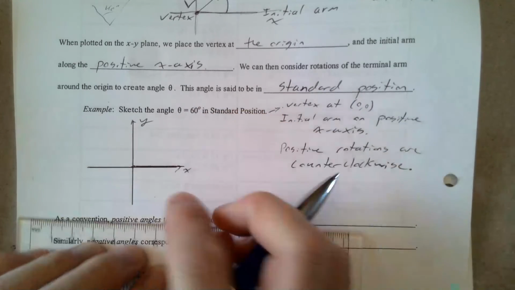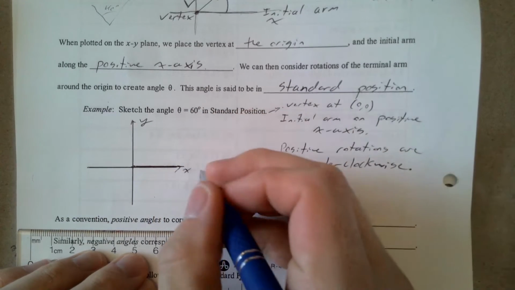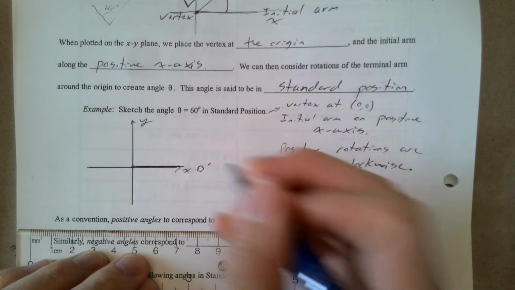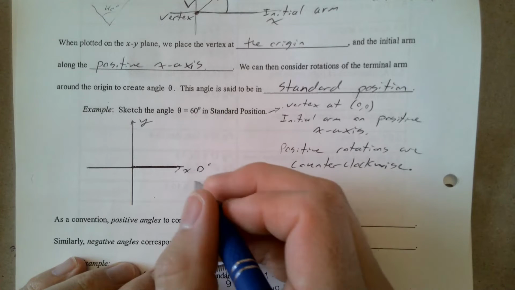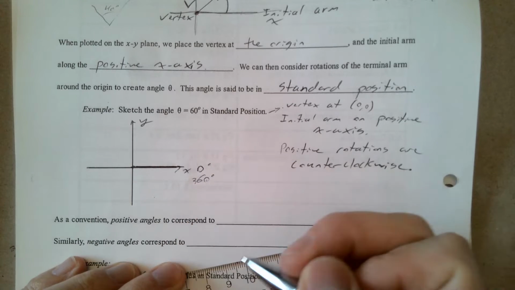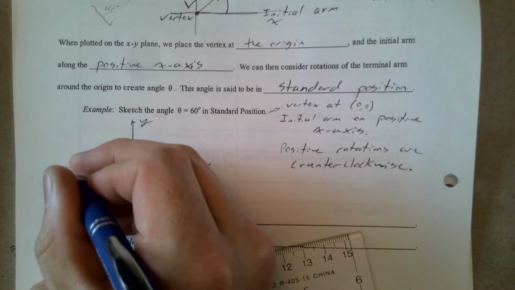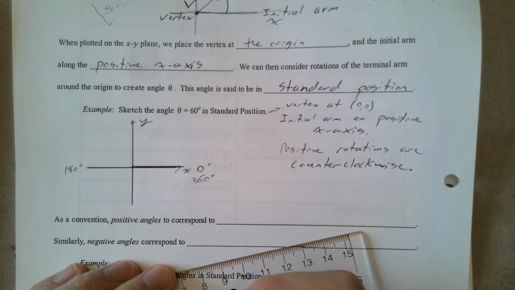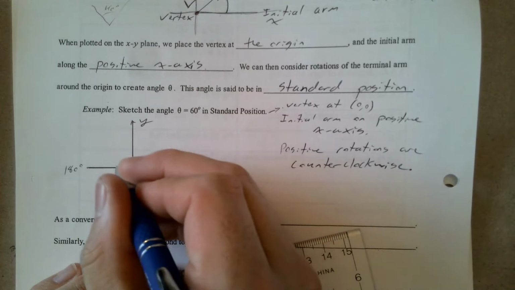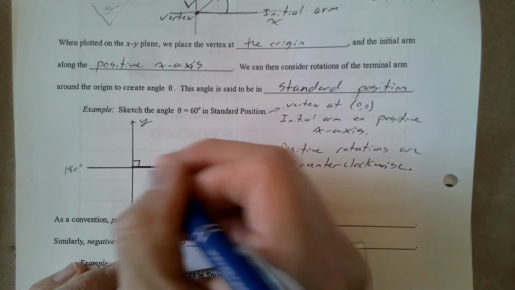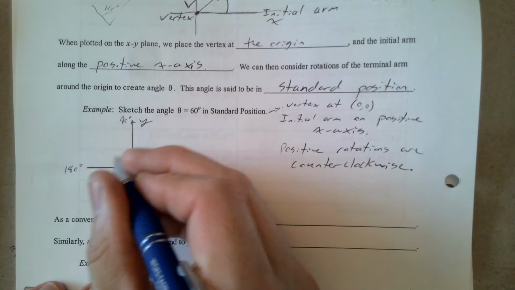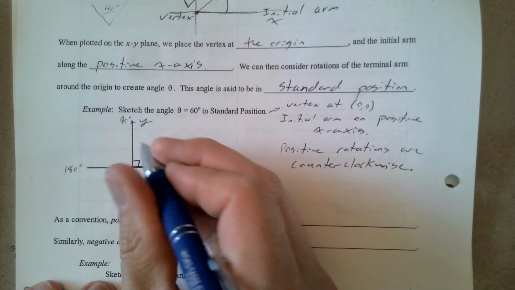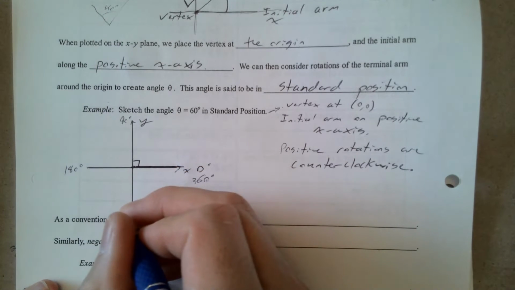I'm starting from the positive x-axis, which means I'll be labeling that 0 degrees a lot. That's me rotating 0 degrees. All the way around would be a rotation of 360 degrees. And that means that a half rotation is 180 degrees, or a flat angle, a straight angle. A quarter rotation, or a right angle, we label as 90 degrees. That means that 3/4 rotations, I'm counting by 90 degrees, 180 degrees, 270 degrees.